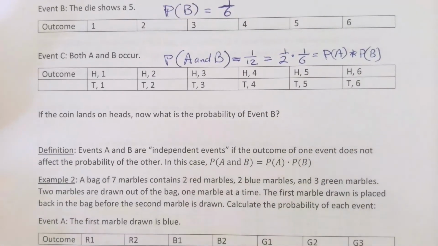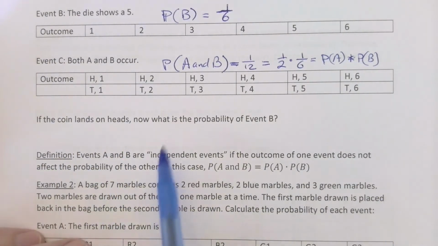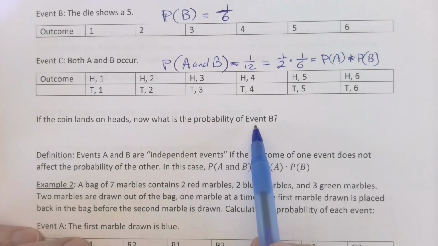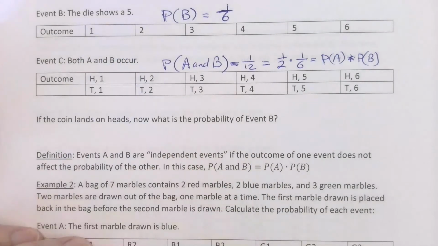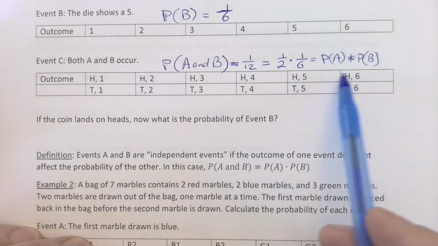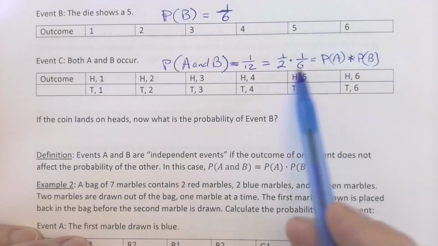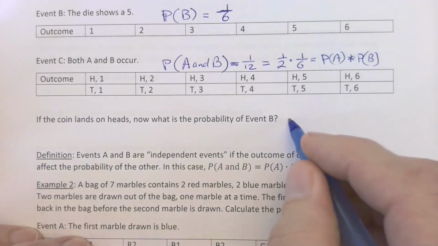Now, this is a question of conditional probability. If the coin lands on heads, let's say you know that in advance. Now, what's the probability of event B, of getting that 5? To calculate this, just look at the first row, because now we know the coin landed on heads, and there are 6 possible outcomes in that first row. Only one of them is favorable. So the answer to this is 1/6.